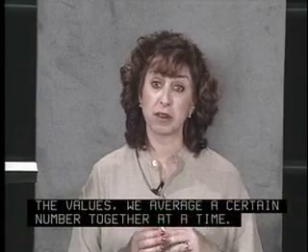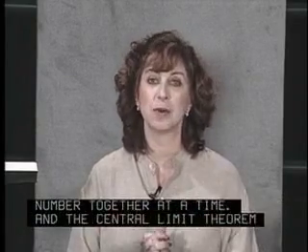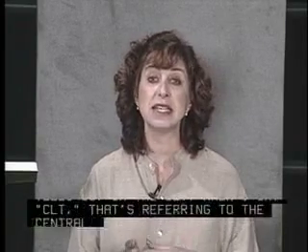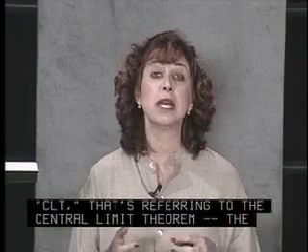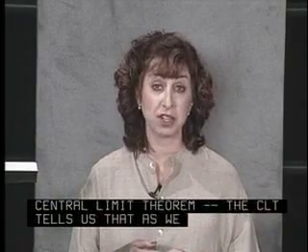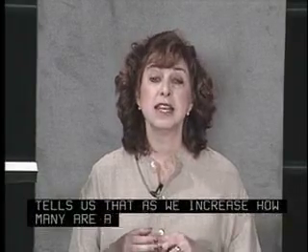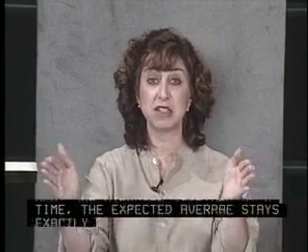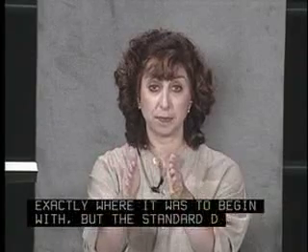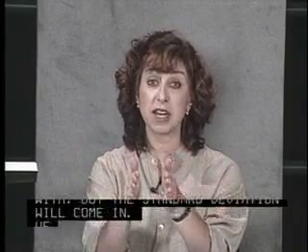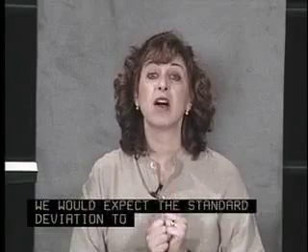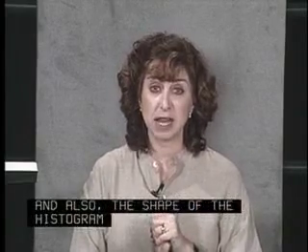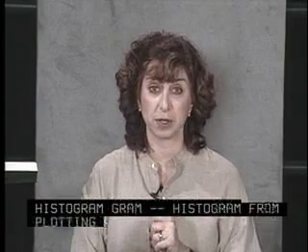And the central limit theorem tells us, or the CLT, when I say CLT, that's referring to the central limit theorem. The CLT tells us that as we increase how many are averaged together at a time, the expected average stays exactly where it was to begin with, but the standard deviation will come in. We would expect the standard deviation to get smaller. And also the shape of the histogram from plotting the data tends to become bell-shaped, like the normal distribution.